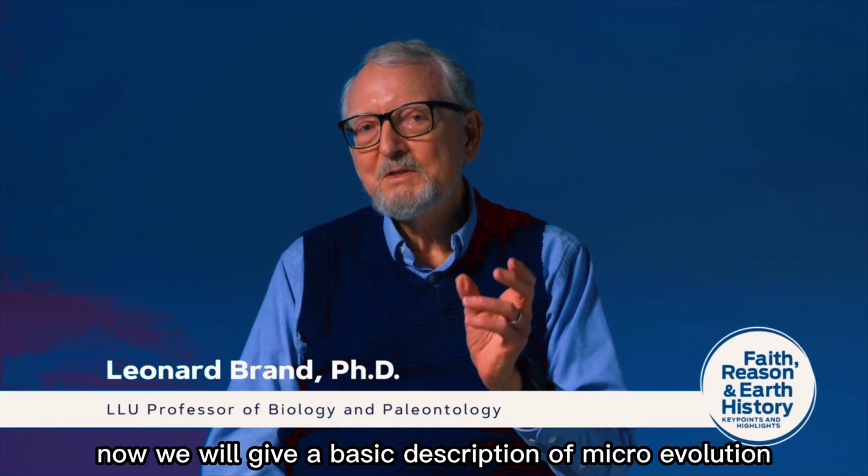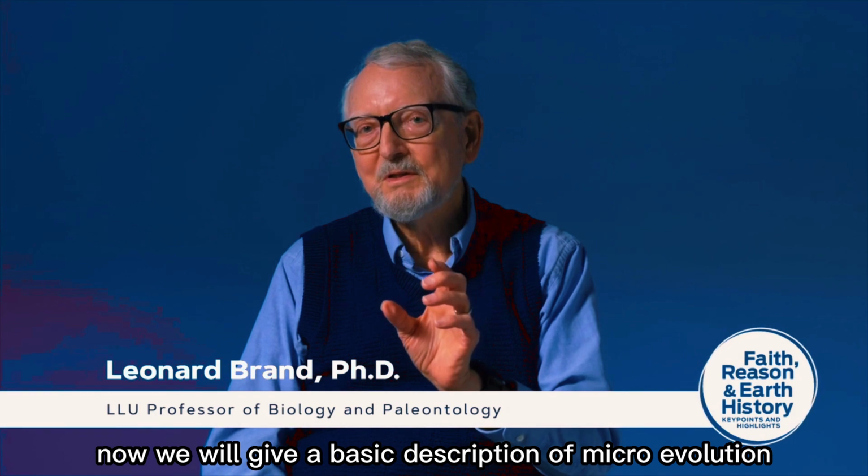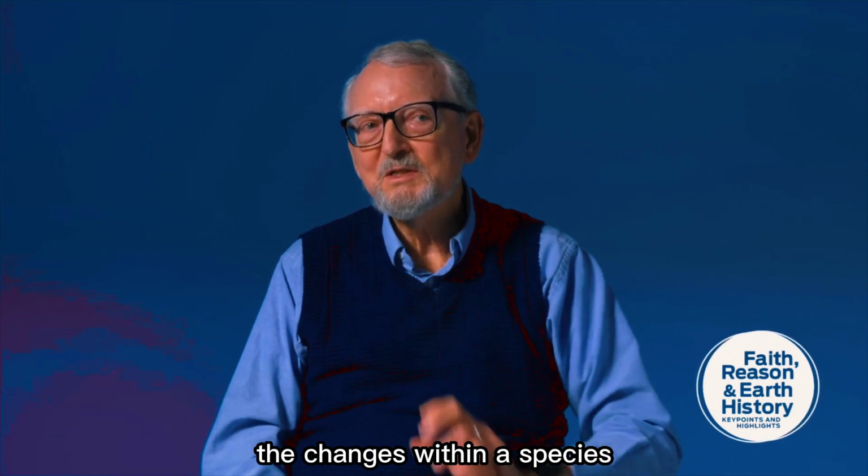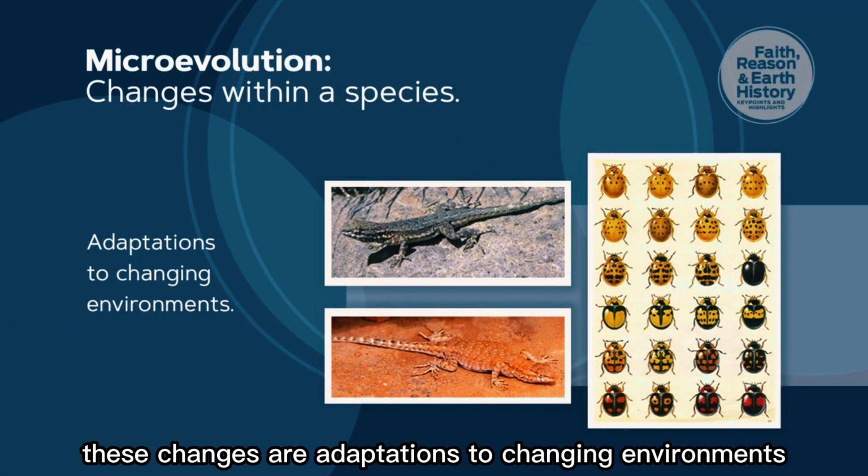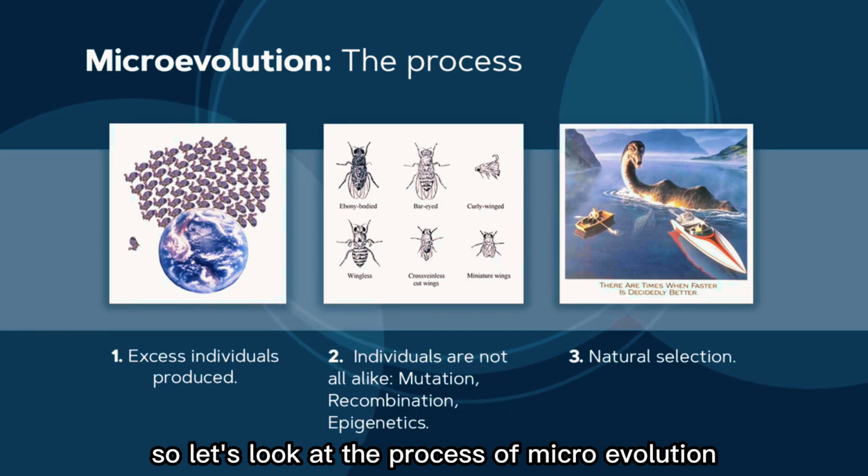Now we will give a basic description of microevolution, the changes within a species. These changes are adaptations to changing environments. So let's look at the process of microevolution.